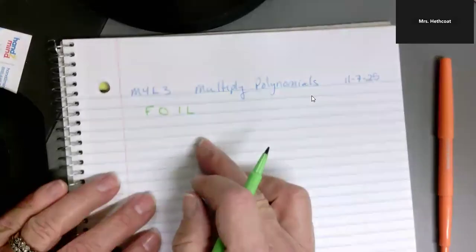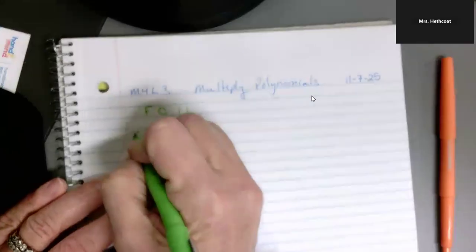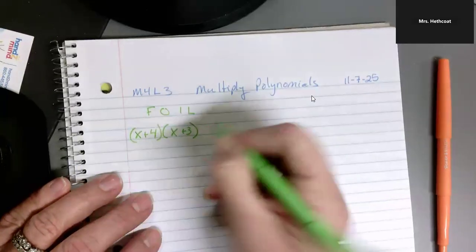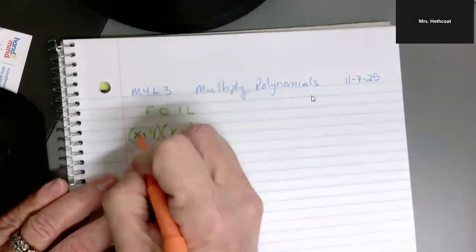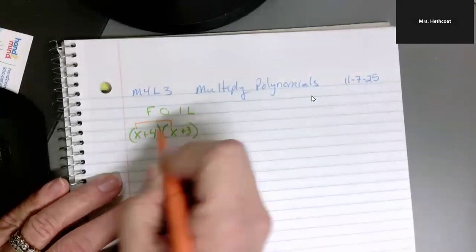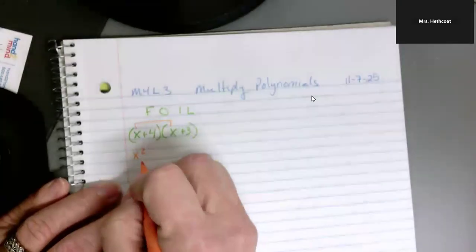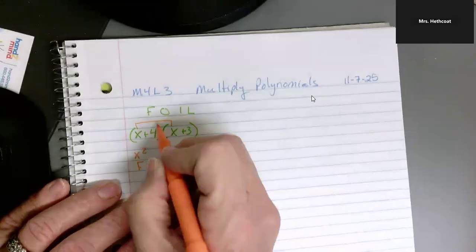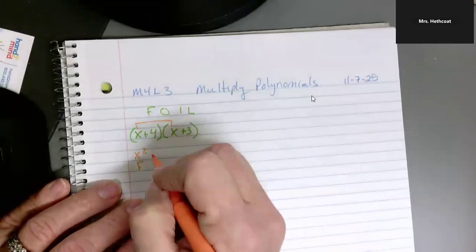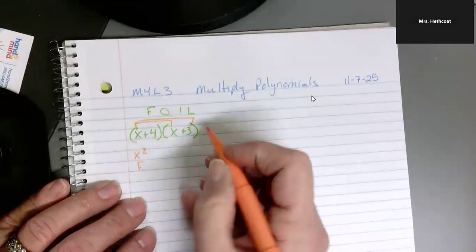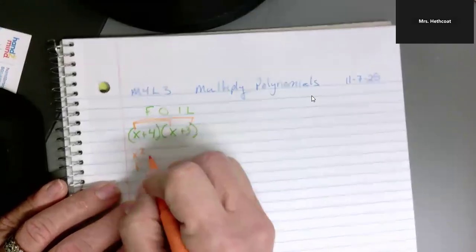in Algebra 1. So an example of that would be if we had the quantity of x plus 4 times the quantity of x plus 3, right? And then FOIL says that we would multiply our firsts and get x times x, which is x squared. Those are our firsts. Then we would multiply our outer, so this outermost to that outermost. X times 3 is going to be plus 3x.